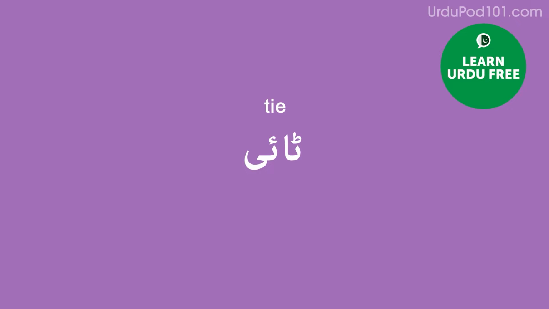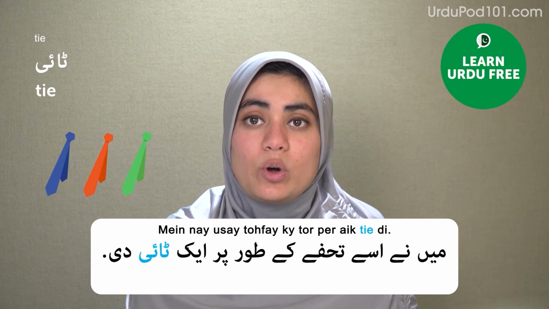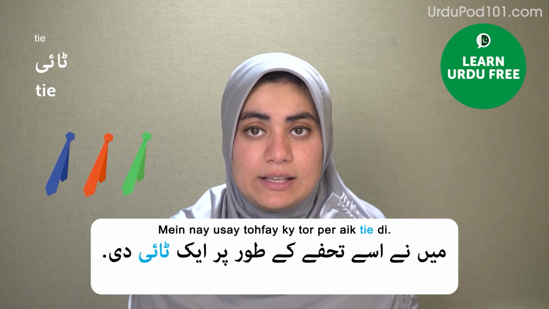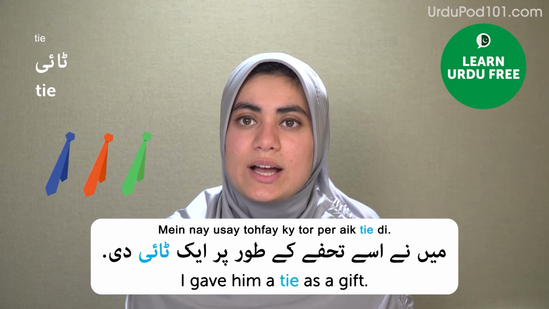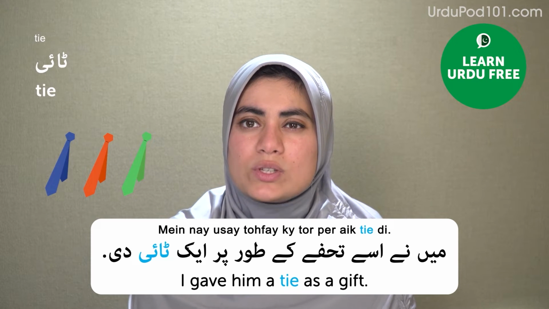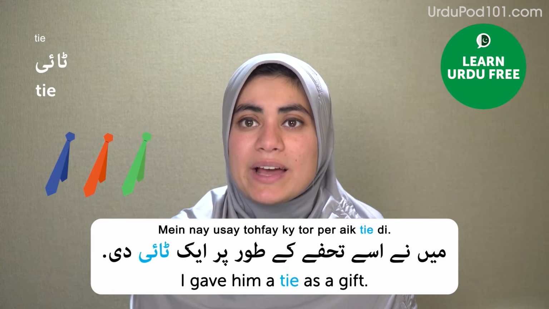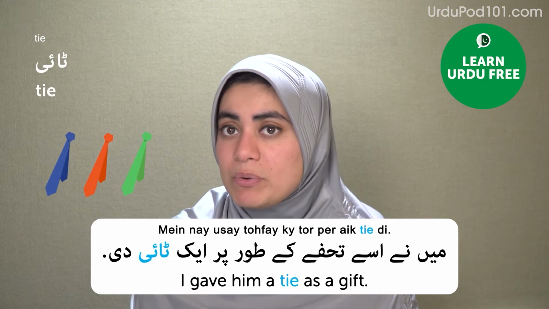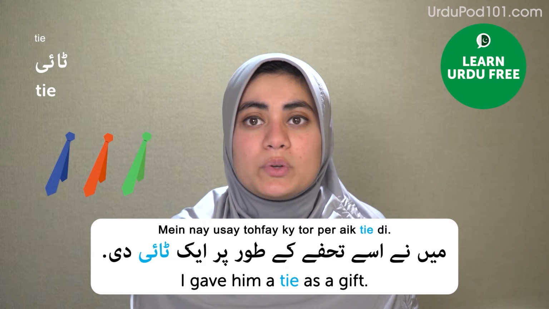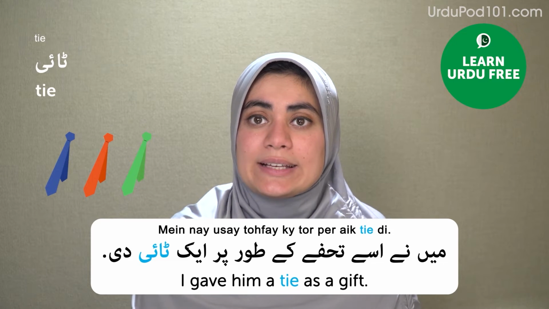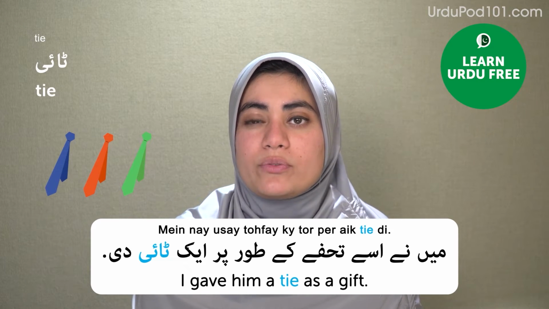Tie. I gave him a tie as a gift. Tie is one of the most common gifts among men when you're gifting a male friend or partner. And we do have many beautiful shops where you can get excellent quality of clothes for tie.